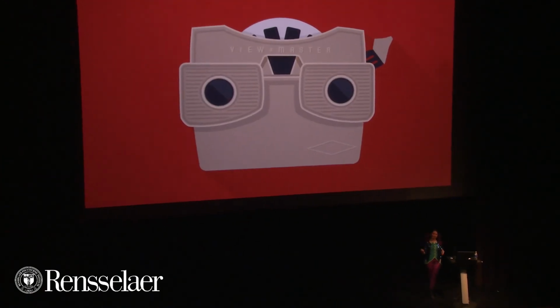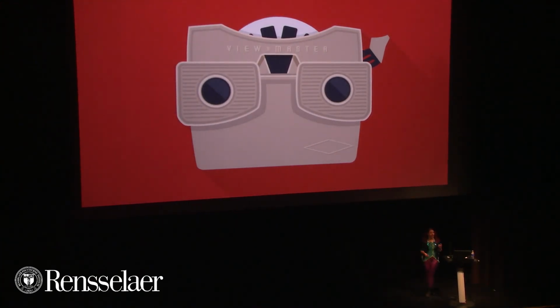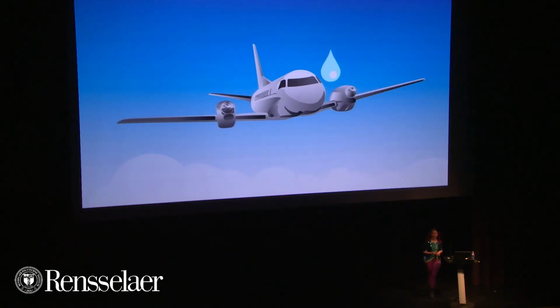So if VR is this gimmick, if it's this fad, and it's really expensive to design for, what's the point? Why aren't we just designing content for proven platforms? I'm going to tell you about something that really changed my view about VR. I used to be a skeptic. I come from the PC console side of things. And I happen to have a fear of flying.